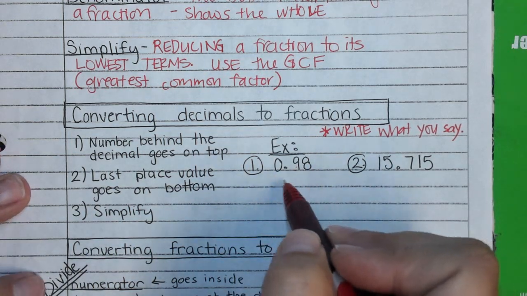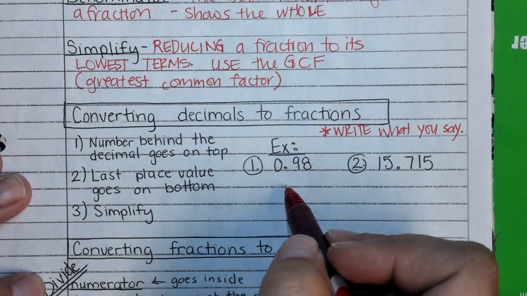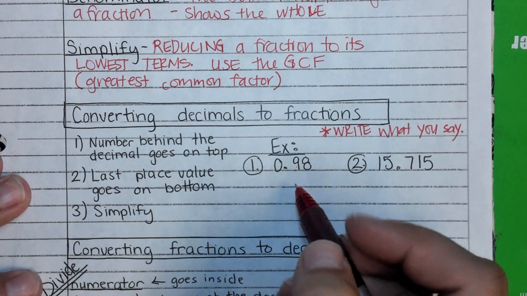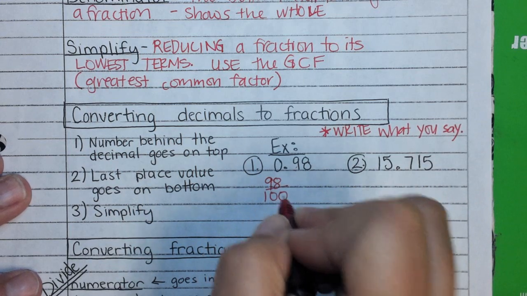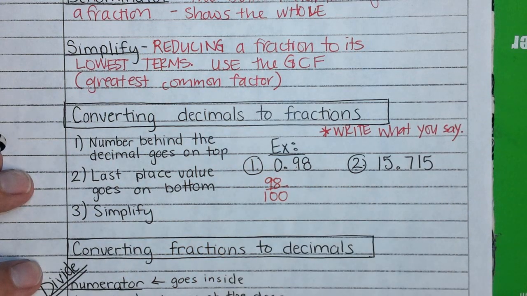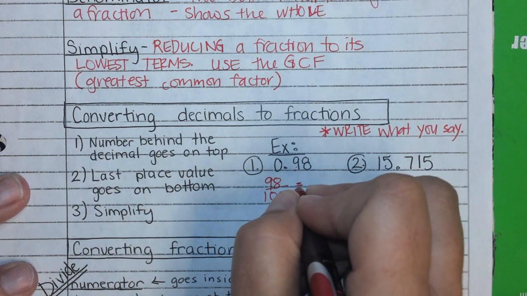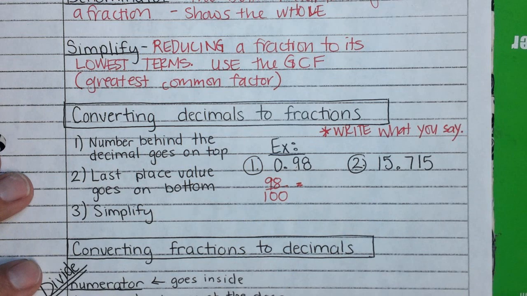When I read this as 98 hundredths, well, how do I write 98 hundredths as a fraction? 98 hundredths. You're just writing what you're saying. So when you listen to it, you have to understand that those could be both. Now, from this point, of course, we need to simplify. What's a good starting place when they both end in even numbers, Hannah?